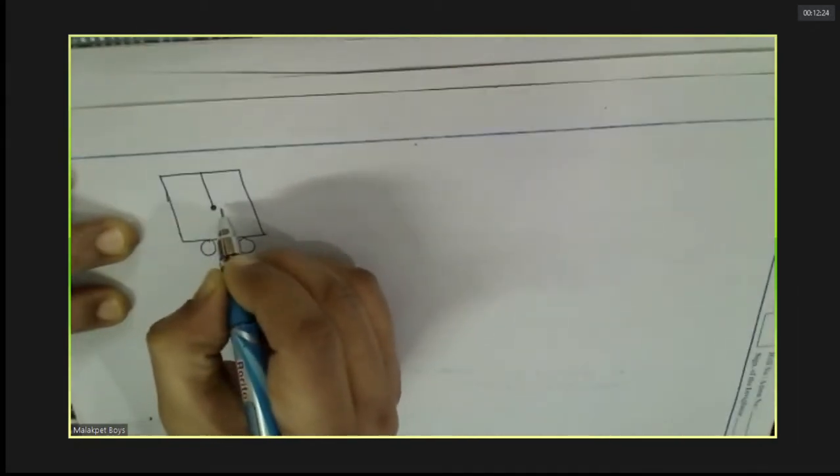Now let us solve some problems based on this. This is one cart. From this cart, we are hanging a smaller mass.